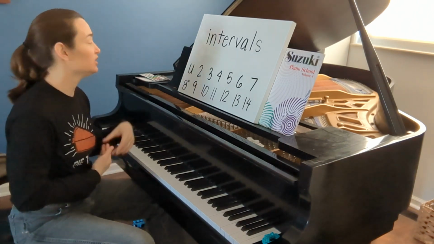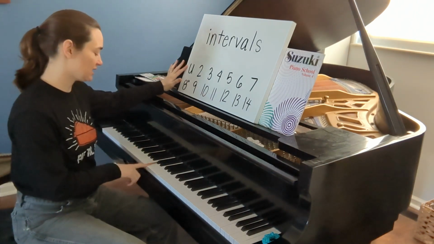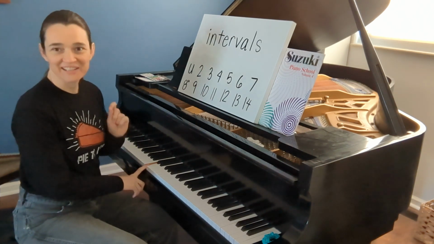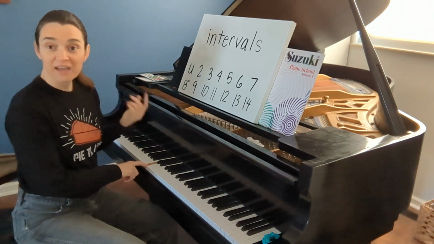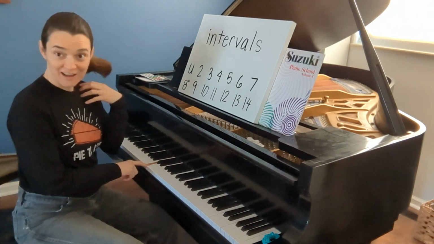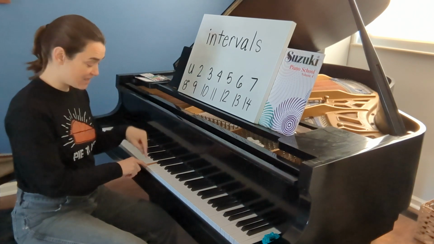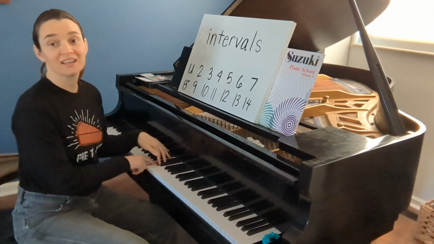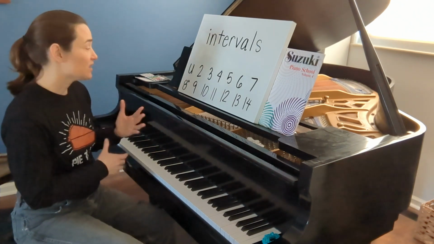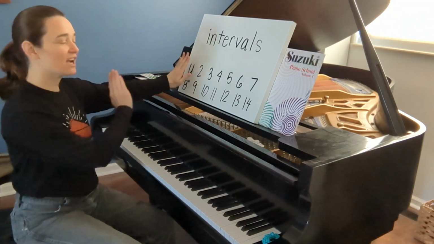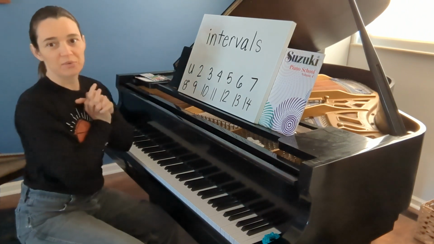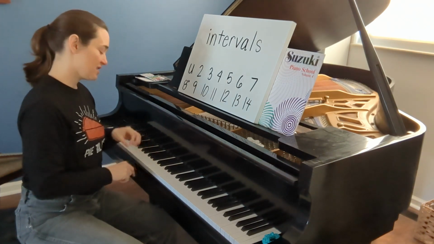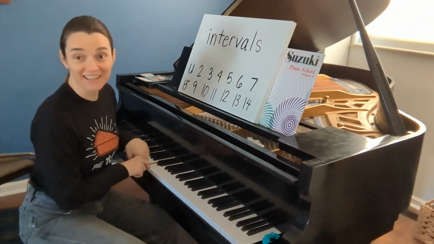Intervals can also be unison. So we'll start here at the beginning. A unison is when two different instruments, two different people are playing the exact same note. So here on the piano, I'm playing middle C and I'm singing la. So the distance between this note on the piano and my note that I'm singing is a unison. Okay? So unisons are kind of unique. We don't really talk about them that often, but it's an important part of intervals.